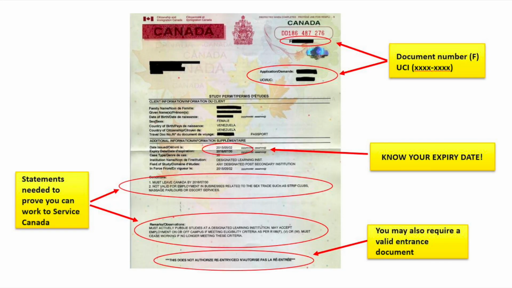Step number 6, getting your study permit. Once you accept the university offer, the next step is to apply for a study permit. In this video, I'm going to give you a general overview about the process of applying for study permit, but if you are looking for details about the study permit procedure, please watch my upcoming video on the details about the study permit. Study permit is a document that allows foreign nationals to study at a designated learning institution.